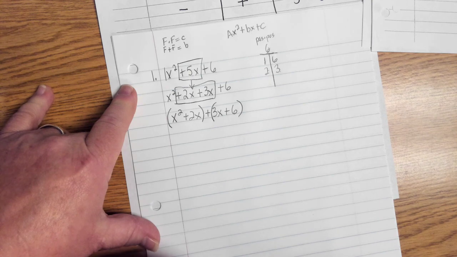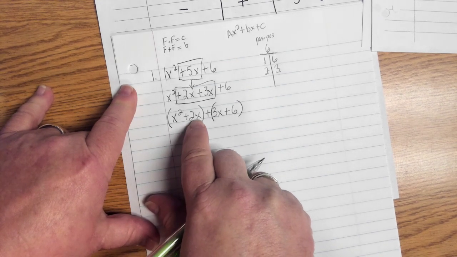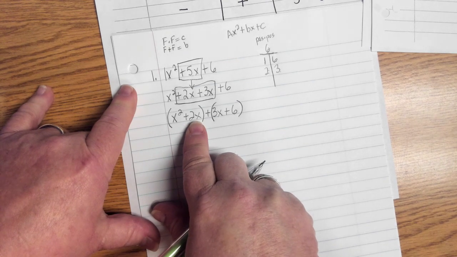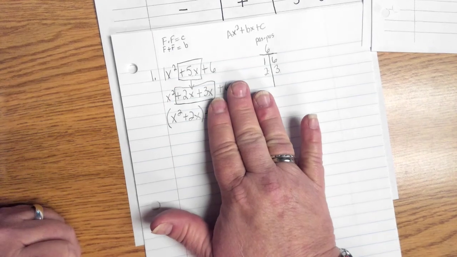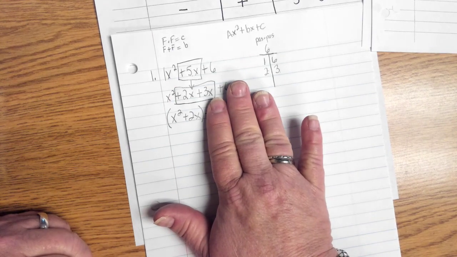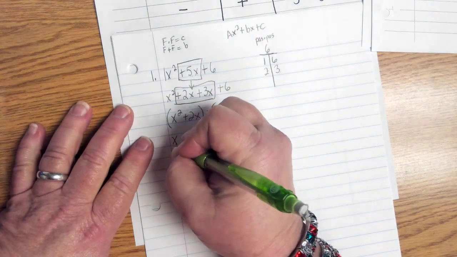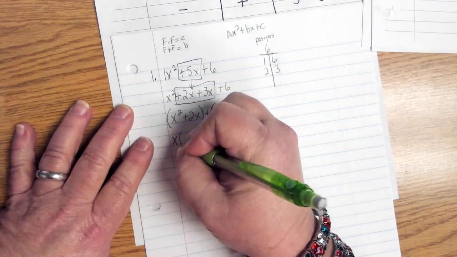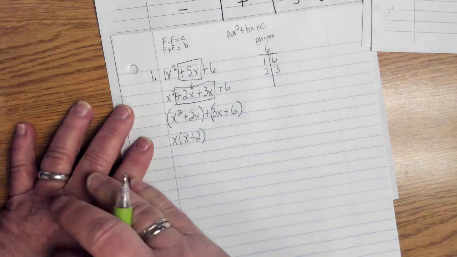I still have the same thing. So what can I factor from x squared and 2x? What can I factor out of that one? If I'm just looking at this term, what can I factor out of that term? x. So I have x times x plus 2.